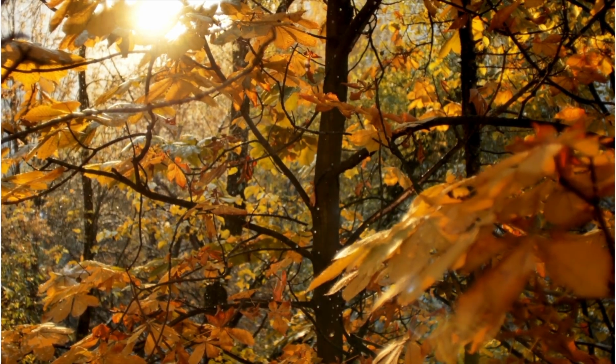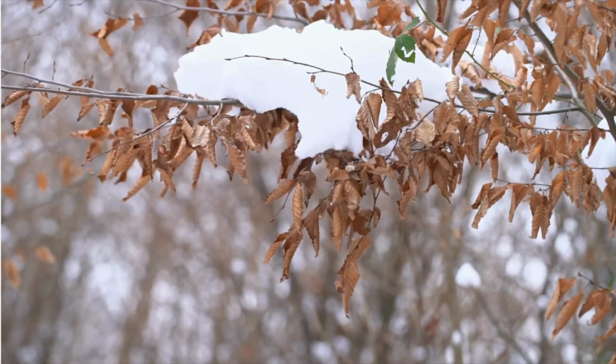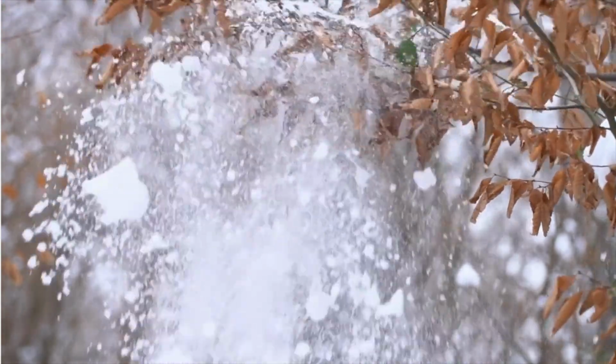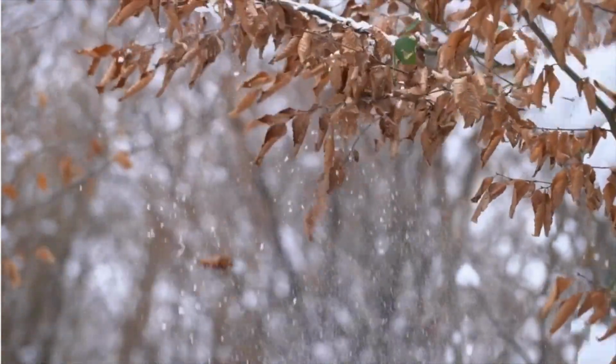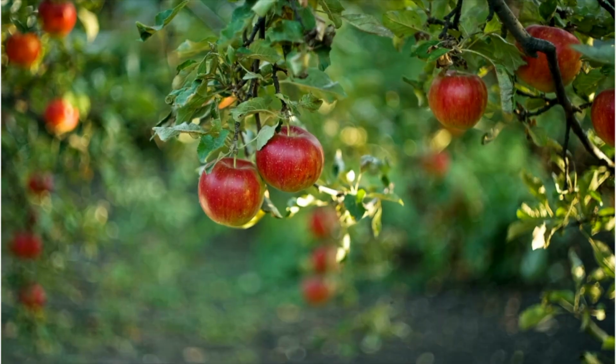Here is an example of snow falling. Can you see that as it's softly landing on the leaves? But when the snow piles up and gets too heavy, this is what happens. It falls to the ground. Wasn't that a cool sight? I love to watch that.